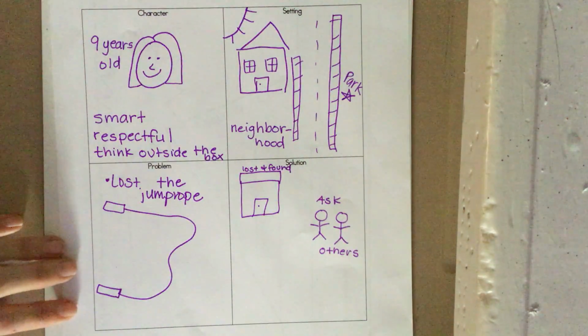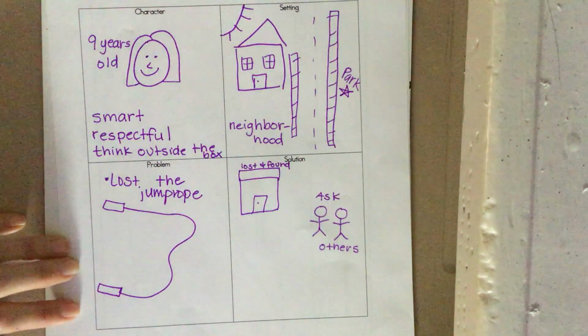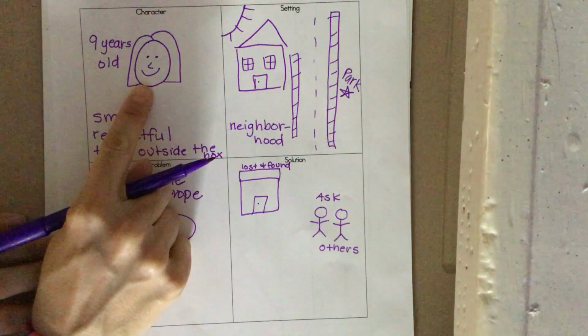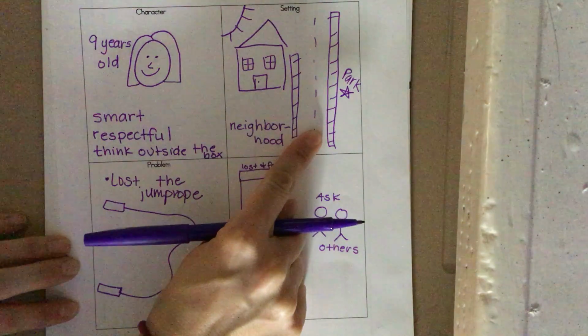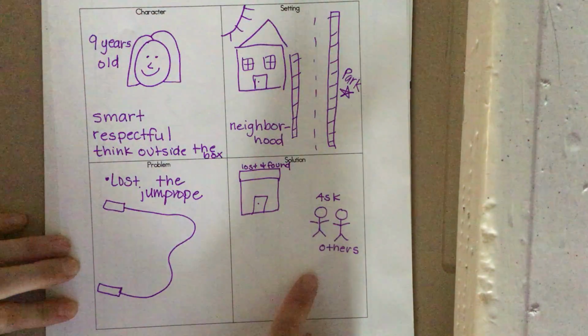I'm going to continue thinking about problems and solutions that go together. Start thinking about a problem that your character would have in the setting that they're in. Then think of how would your character fix that problem.